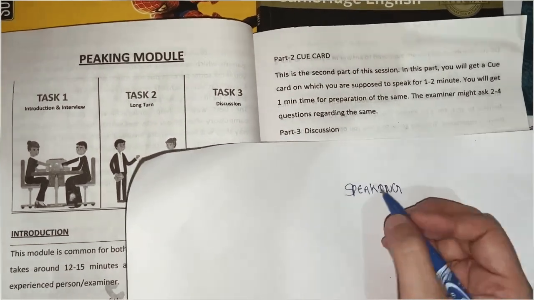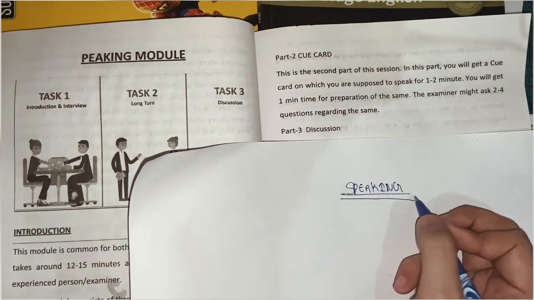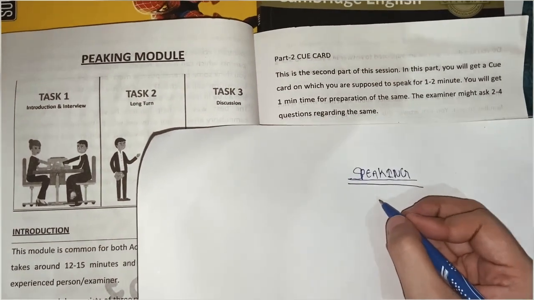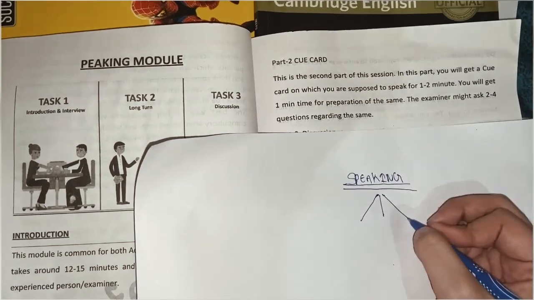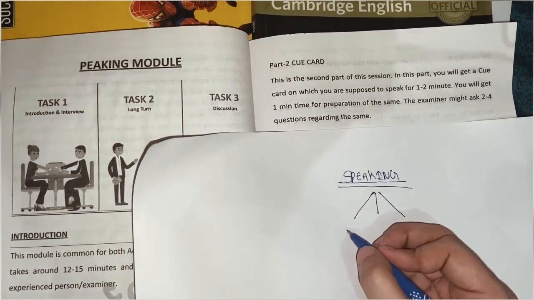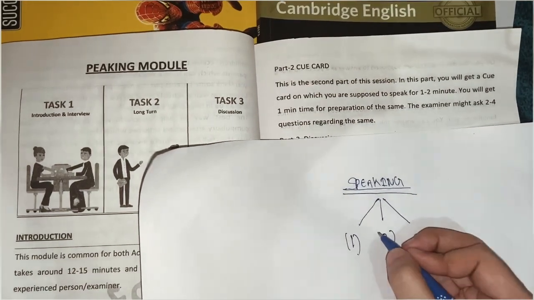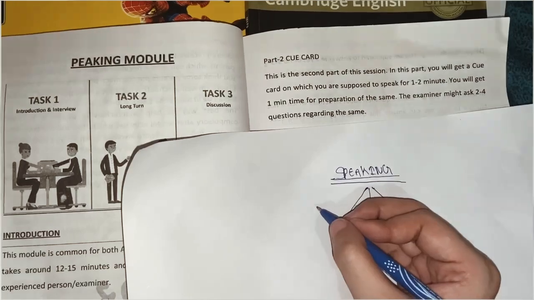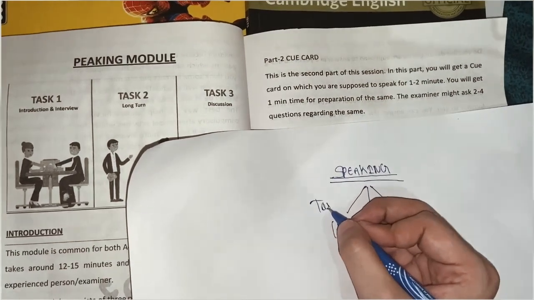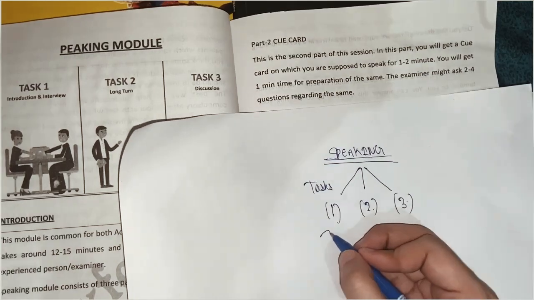Okay guys, in the speaking module there is task 1, that is introduction and interview, task 2 is the long turn, and task 3 is the discussion. So these are the first 3 stages of the speaking module, part 1, part 2 and part 3. These are the 3 parts that we are going to discuss in these videos.